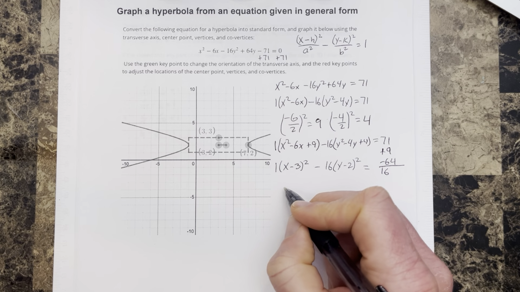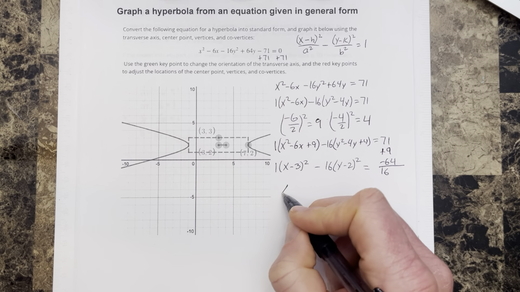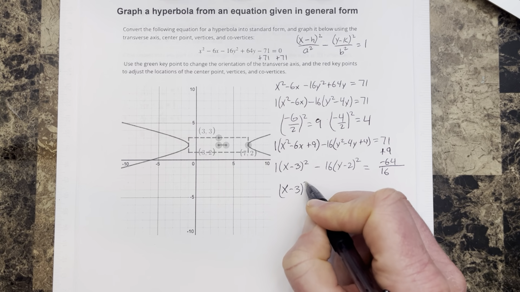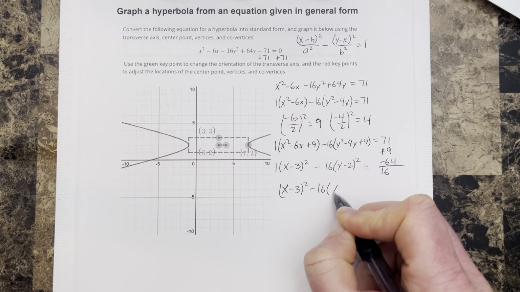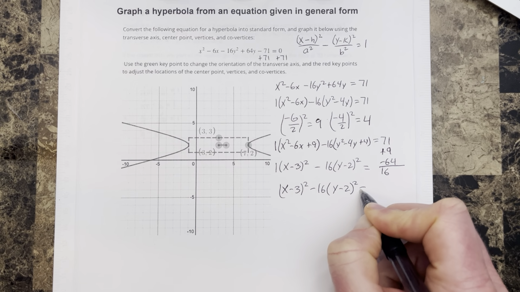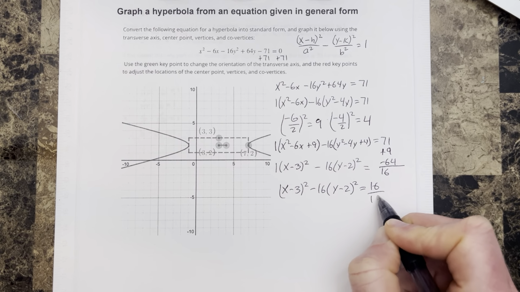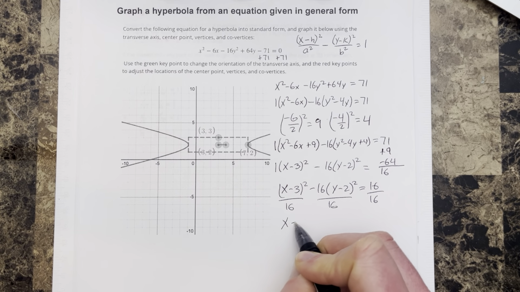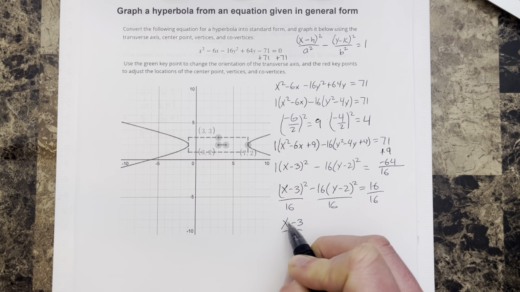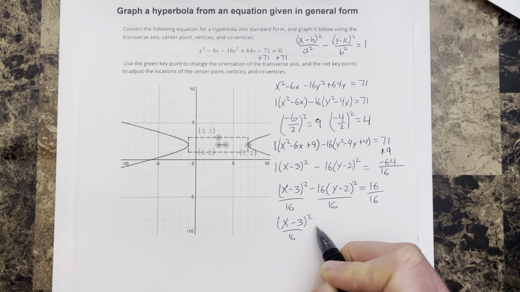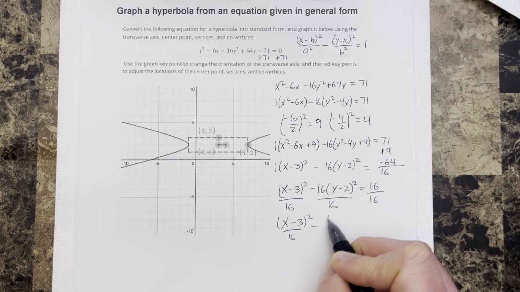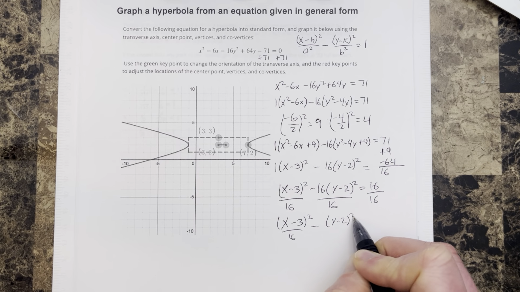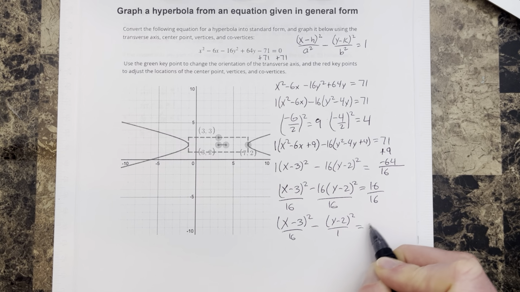So we're going to have (x minus 3) squared minus 16 (y minus 2) squared equals 16. Now we'll divide by 16 on each side. And we get (x minus 3) squared over 16 minus (y minus 2) squared over 1 is equal to 1.